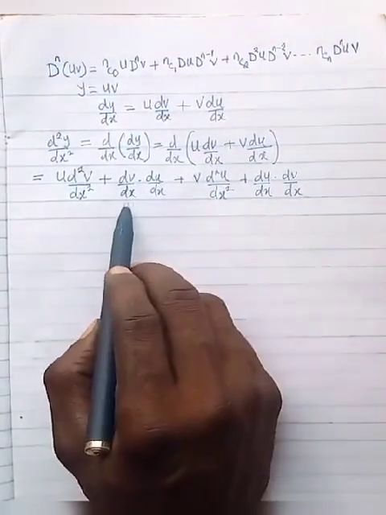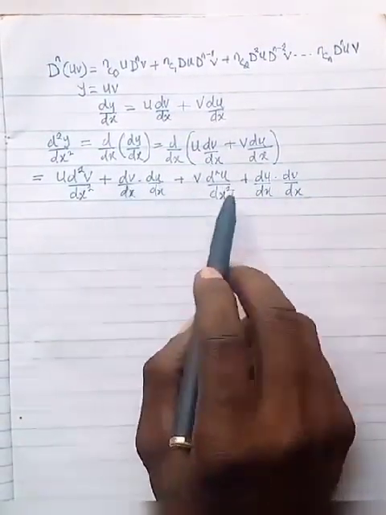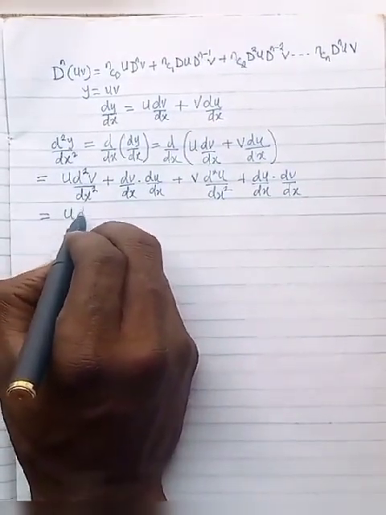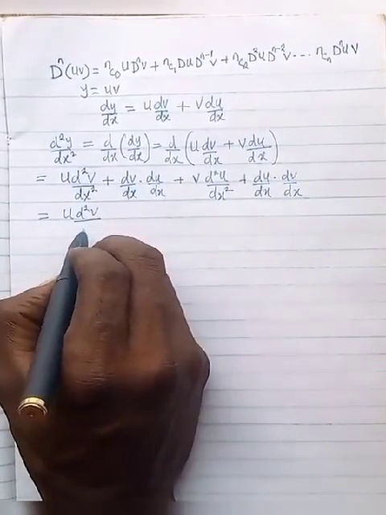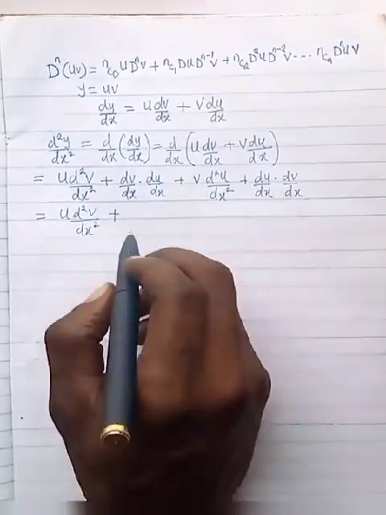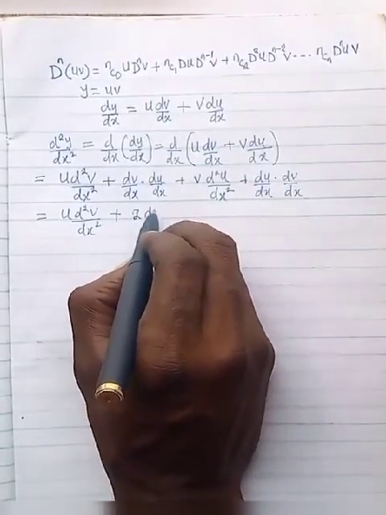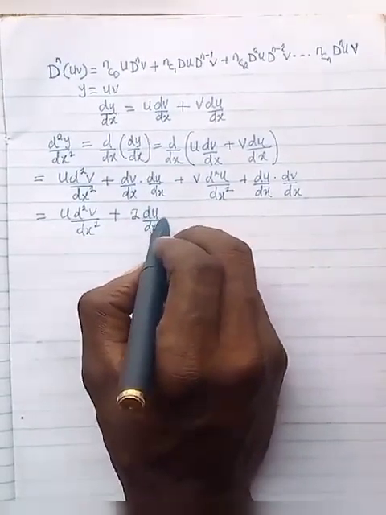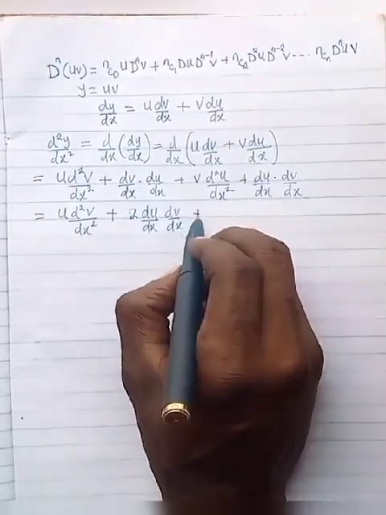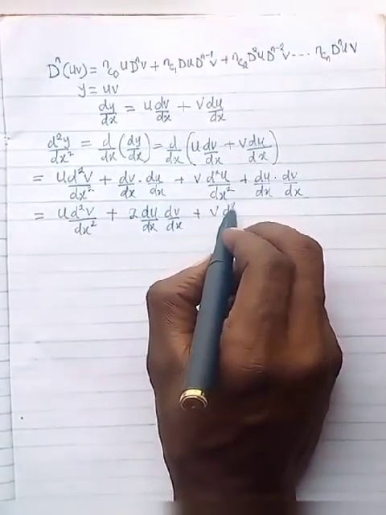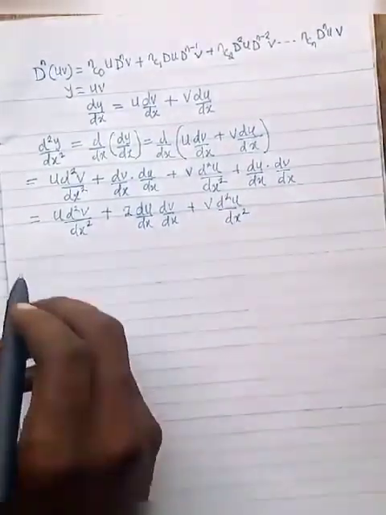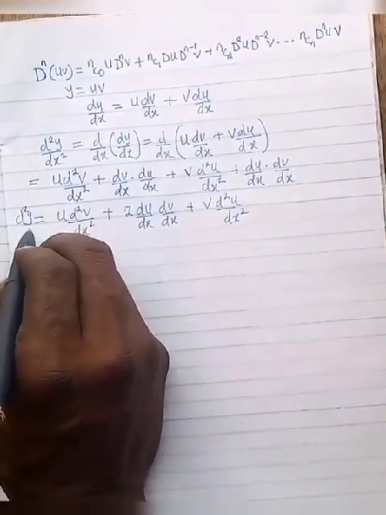If you look here, we have this term and this term to be the same thing. So when you add the two of them together, let's repeat what we have. This is u d squared v over dx squared, bringing down the first term, then plus this will give you 2 of du over dx times dv over dx, then plus I will bring down this term, v d squared u all over dx squared. So that is it for the d squared y over dx squared, which is the second derivative.